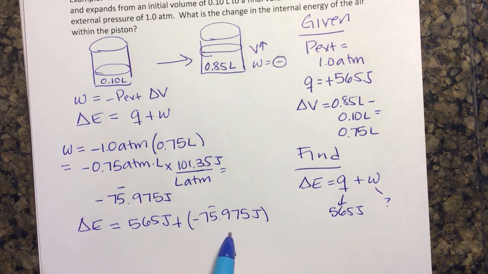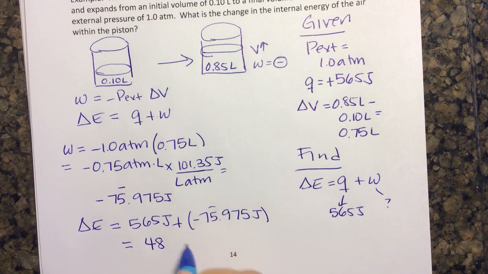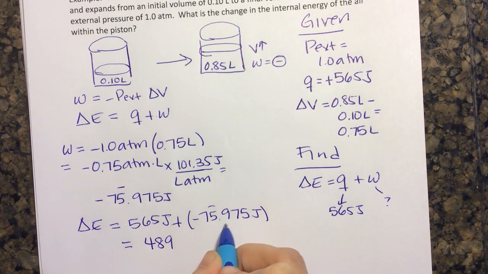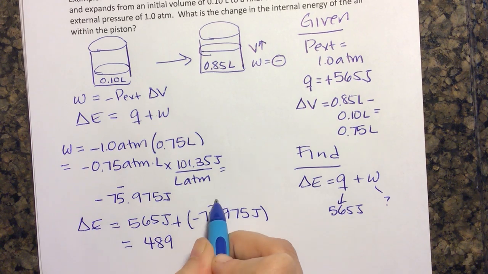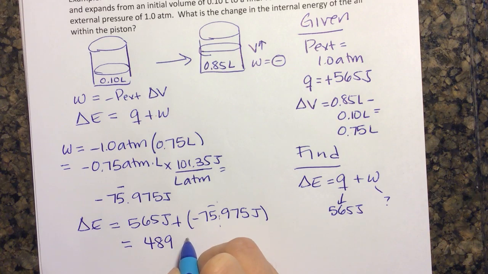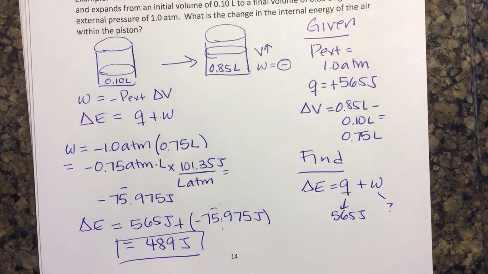Here, because it's adding, we look at decimal places. In the end, we should have no decimal places; it shouldn't be to the tenths. So we cut it off at the ones place, and 489 joules would be our answer. Again, it's a positive 489 joules.